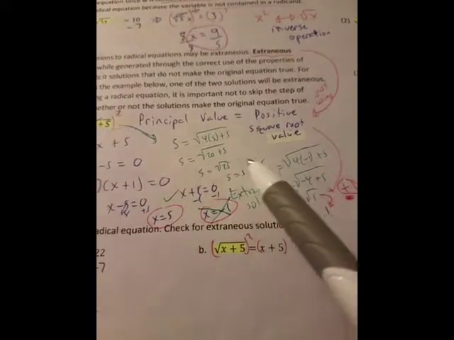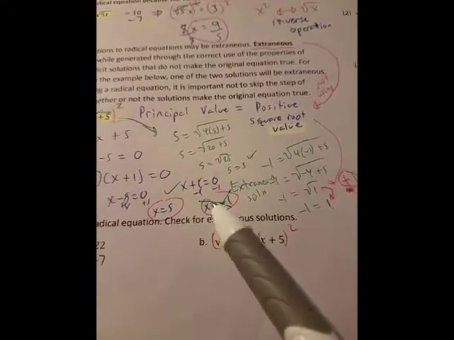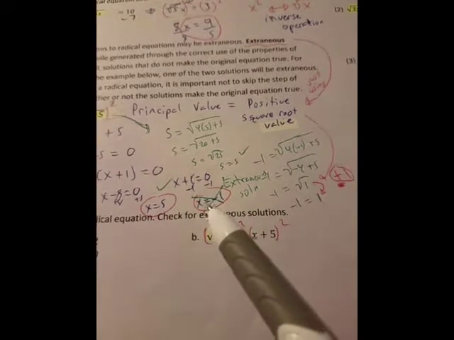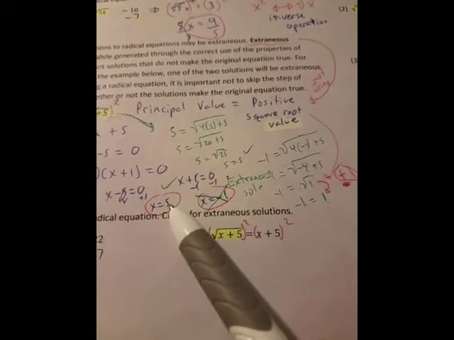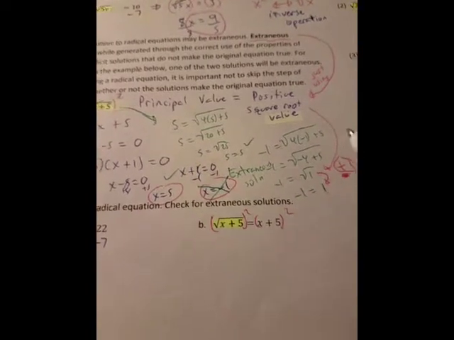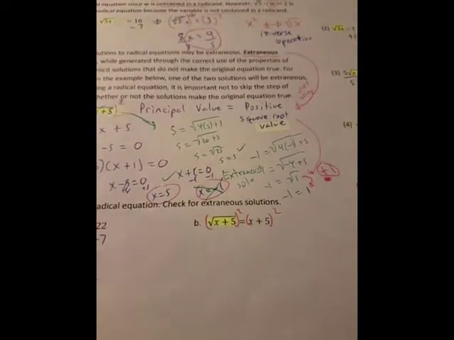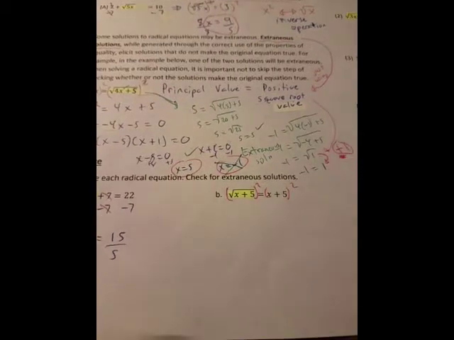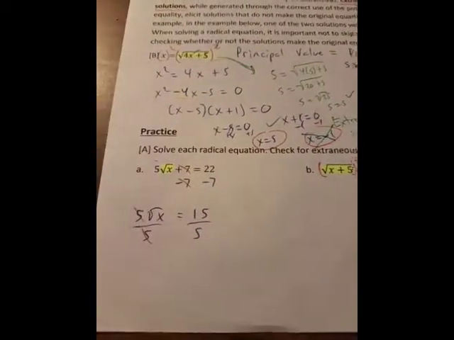And actually sometimes they both work. If this guy worked out, he would be part of the solution, but only him, because only him worked out. Sometimes they both work, sometimes only one, and usually it's never none of them. So at least one. Okay, how about this one right here?